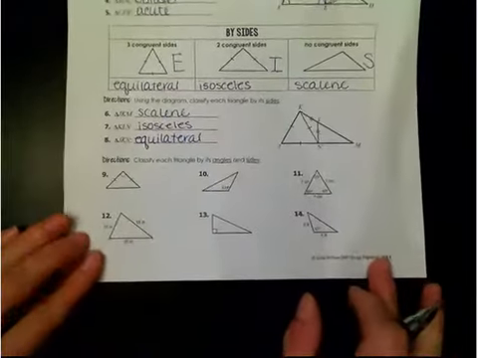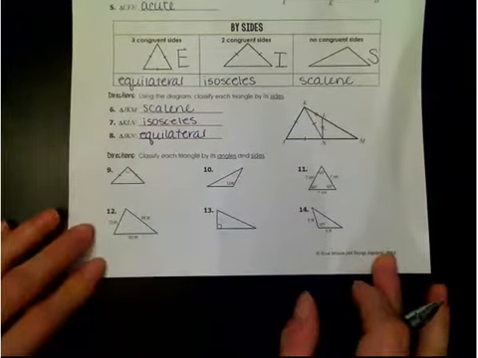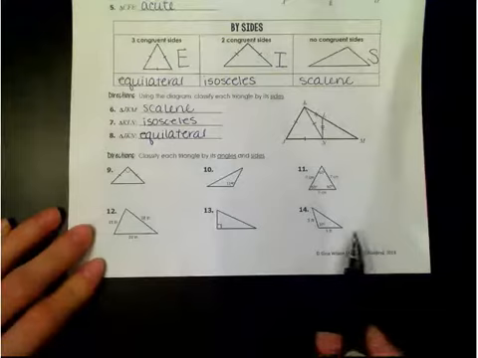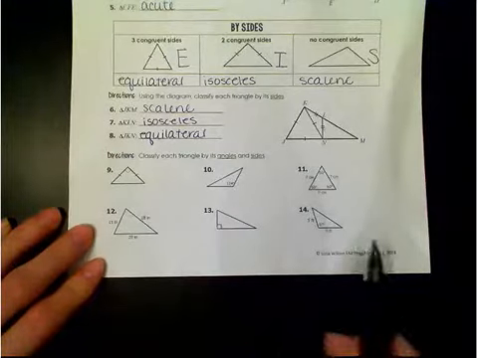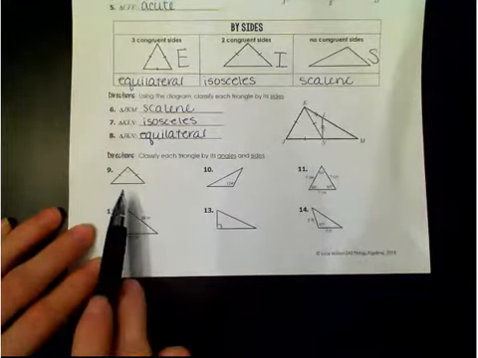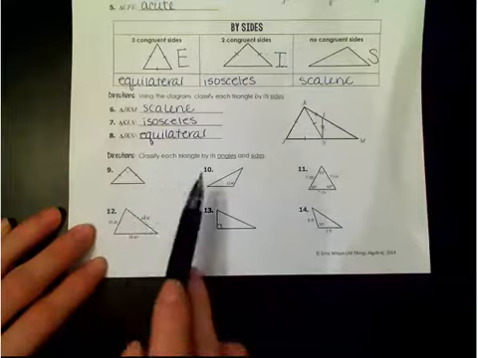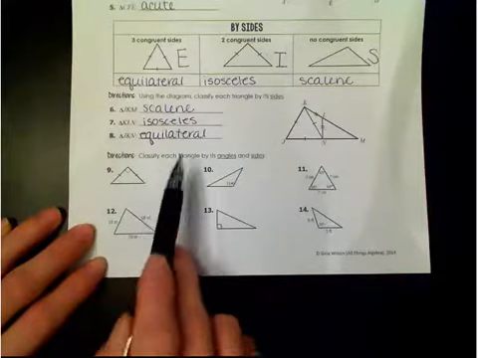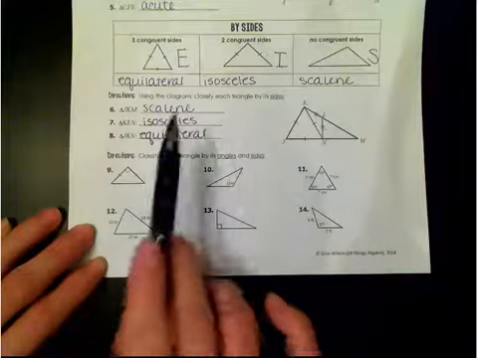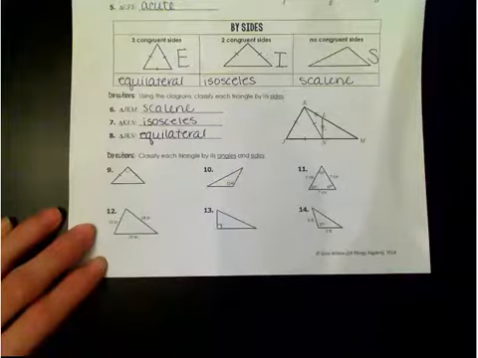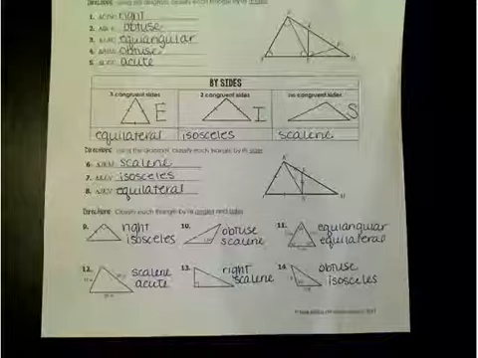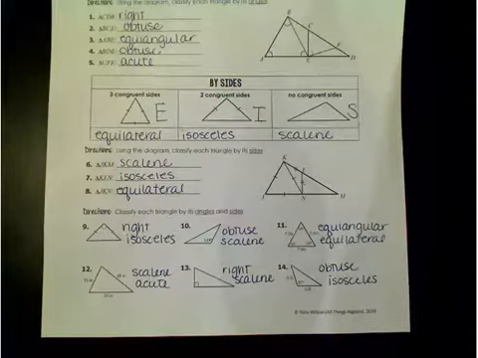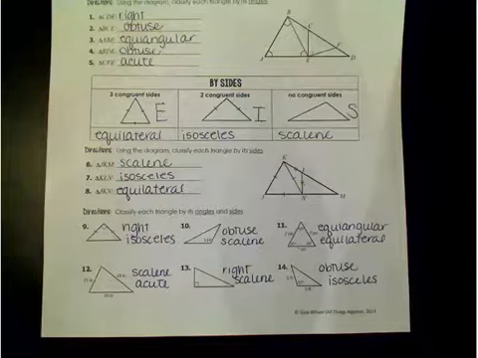Okay, so right now you pause the video and try 9 through 14 and then resume the video to check your answers. You're classifying each triangle by angle and side. So within the same triangle, you're going to classify what we call it by its angles and by its sides. Okay, so you can go ahead and check those. Hopefully that was pretty straightforward.